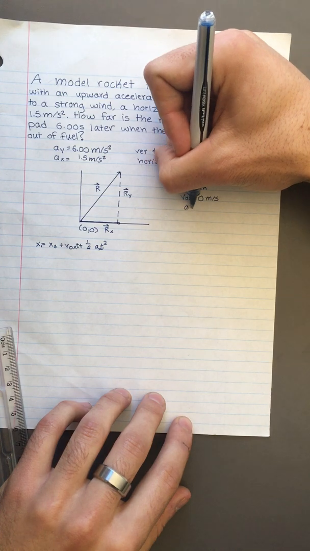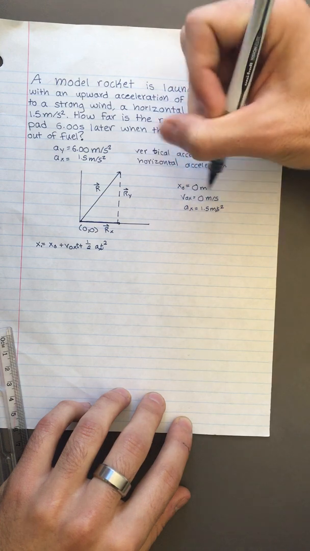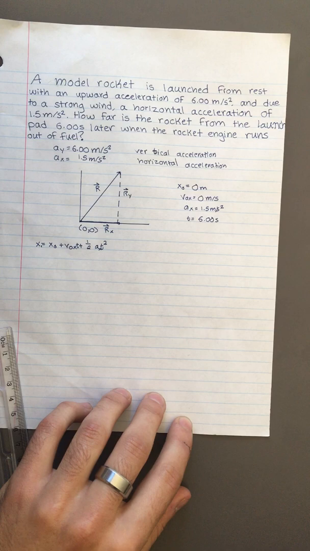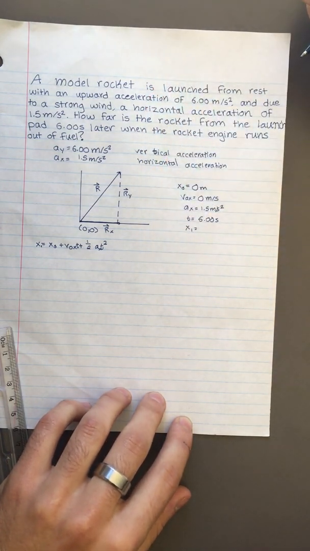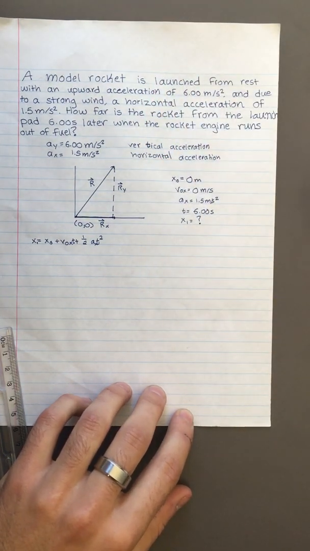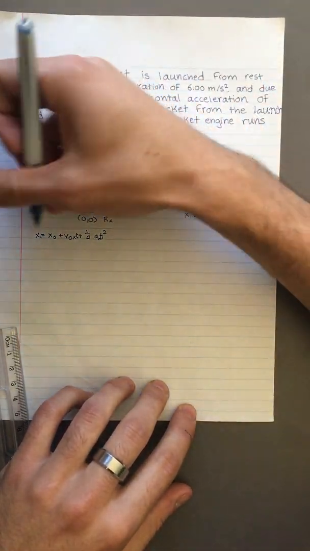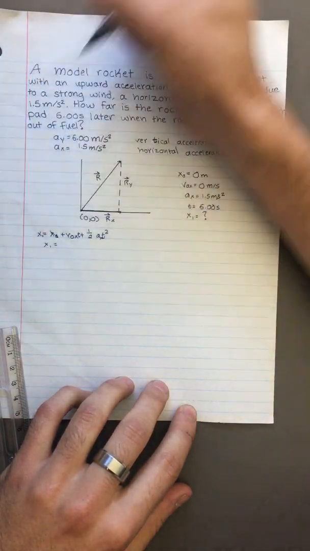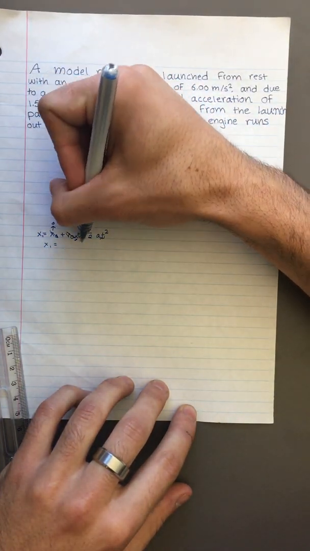We know that the acceleration in the x direction is 1.5 meters per second squared, and that the time is 6 seconds. The only variable right here that we don't know is the position, x1, after 6 seconds. And that's what we'll be solving for. So using this equation, we'll plug these values in. x1 is equal to, this x naught is equal to 0, so we won't include that. Similarly with v naught sub x is equal to 0.